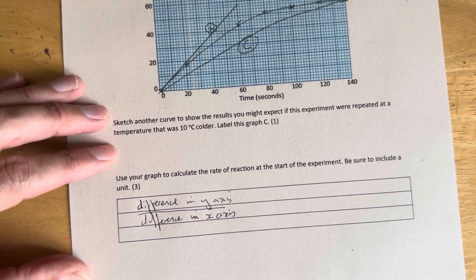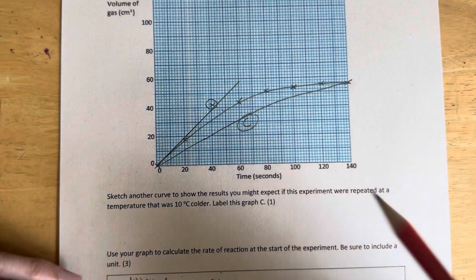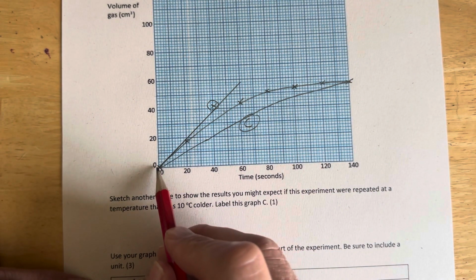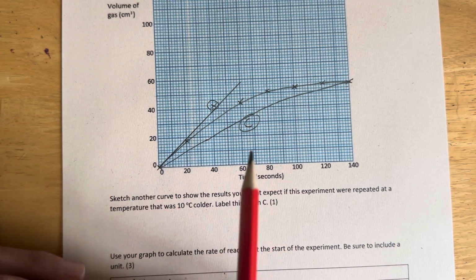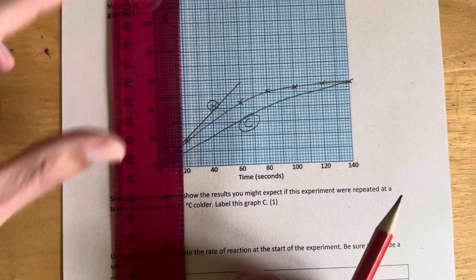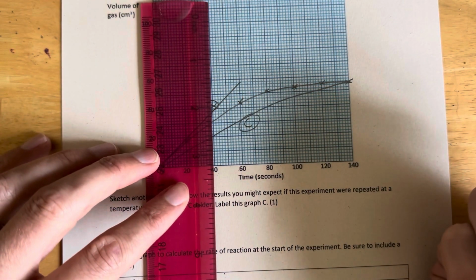Okay, the y-axis is this one up the side here. We need to be sure of the scale on here. It goes 0, then 10 squares is 20, so every little square is going to be 2. What we need to do is basically just pick a couple of points. I'm going to make it easy for myself.